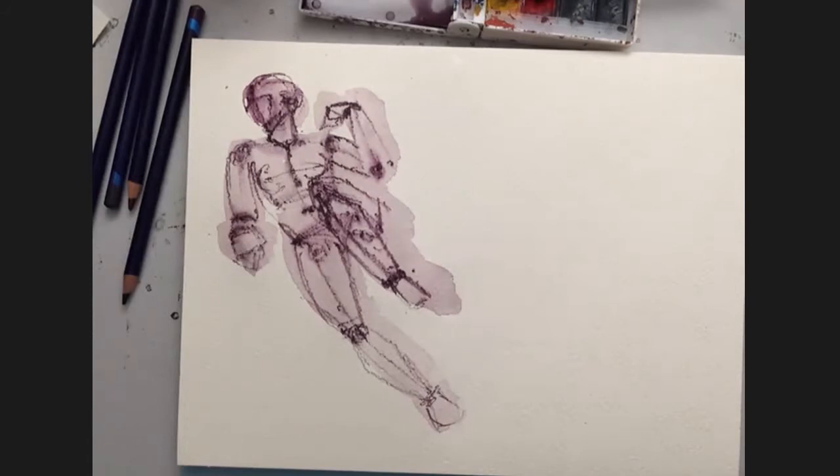Wait, there are questions. One second. Is it a pencil we used to draw over? Yes, you can use a pencil, a water-soluble pencil, graphite. You can use a pen. You can use whatever you want. Don't worry, because we're gonna go over with color again.